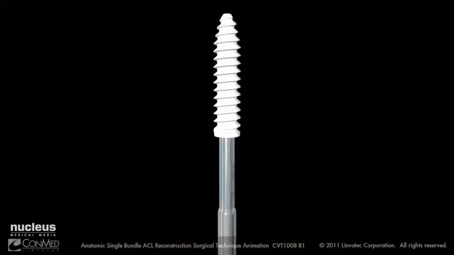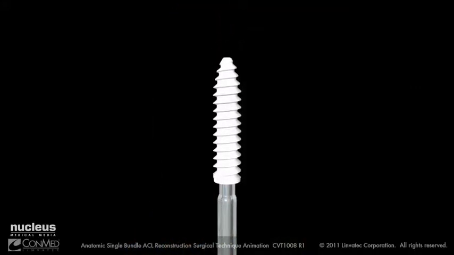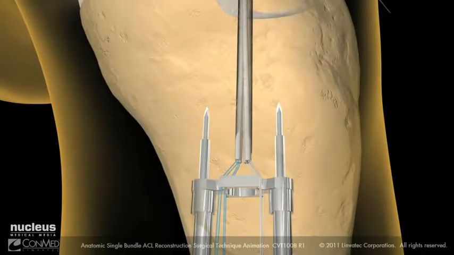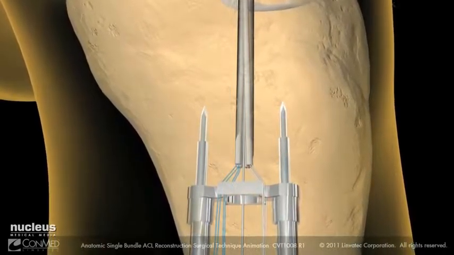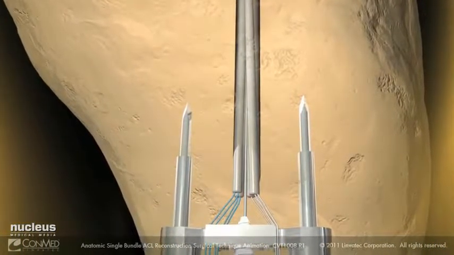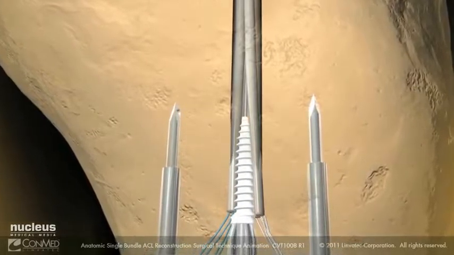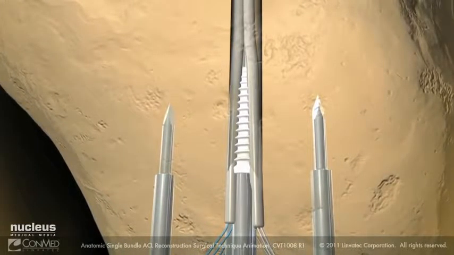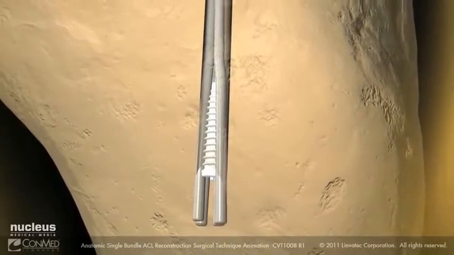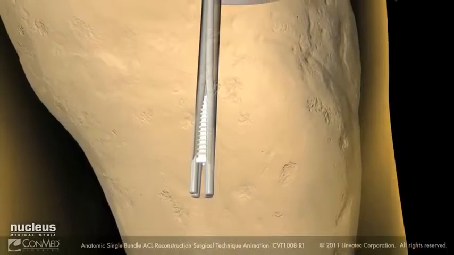Next, load the appropriately sized Genesis matrix onto the tri-lobe driver. Ensure that the knee is in 15 degrees of flexion. Advance the Linvatec BioScrew Hyperflex guide wire into the tibial tunnel and in the center of the 4 graft bundles. Load the matrix screw and driver onto the guide wire and advance it through the tensioner and into the tibial tunnel until it is flush with the external tibial cortex. Lastly, remove the SE graft tensioner and breakaway pins and follow the normal procedures to close the incisions.